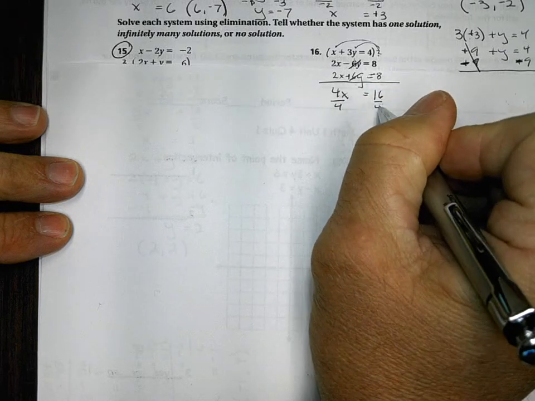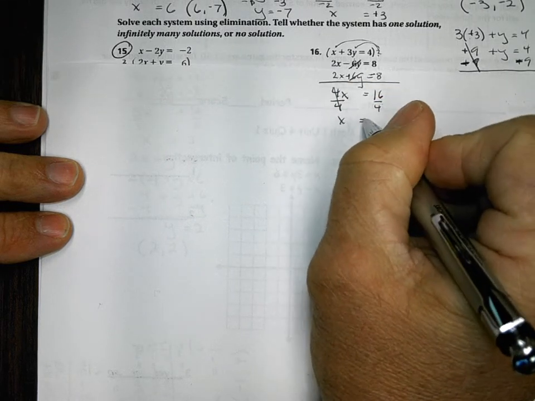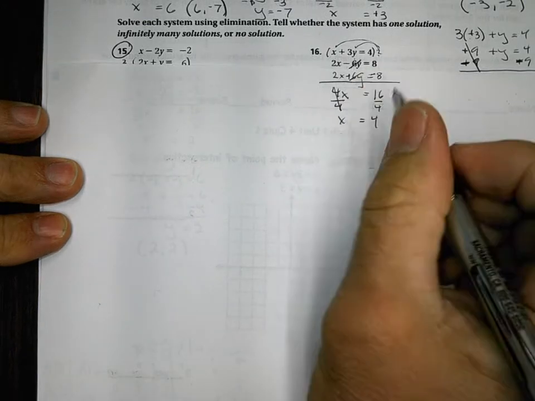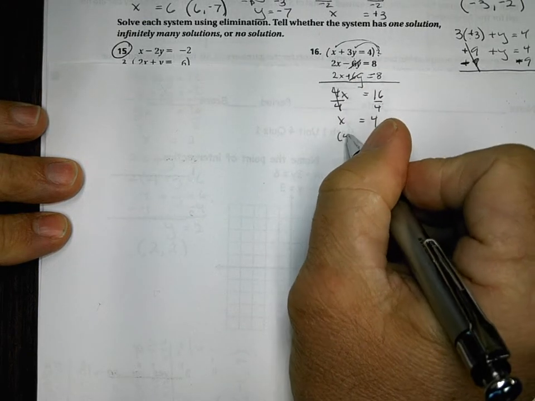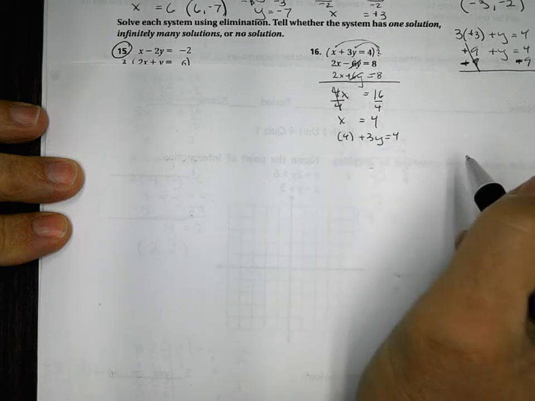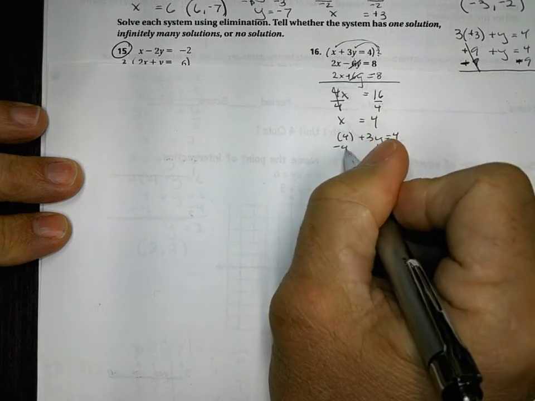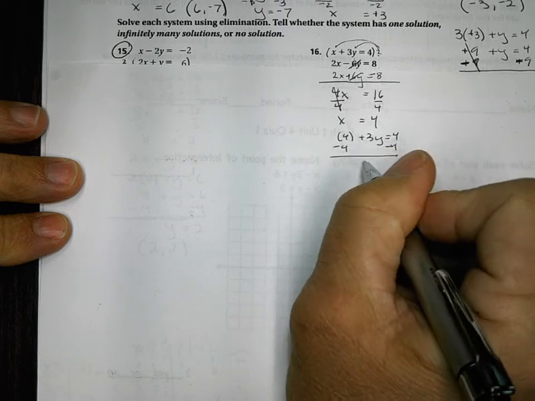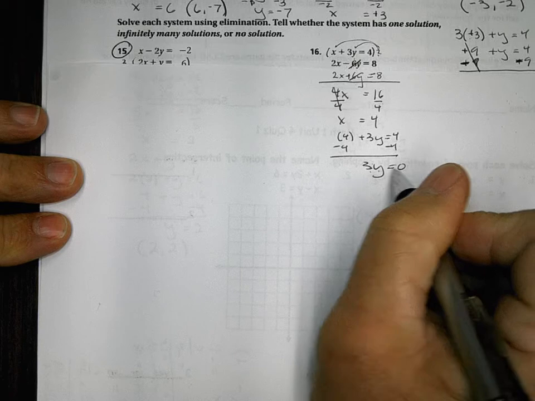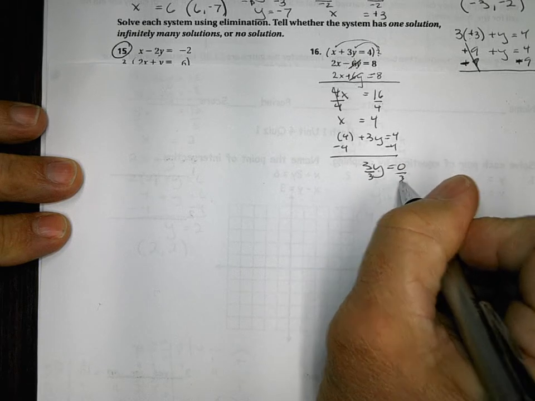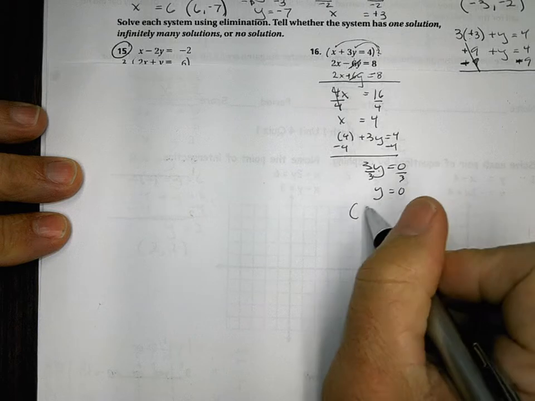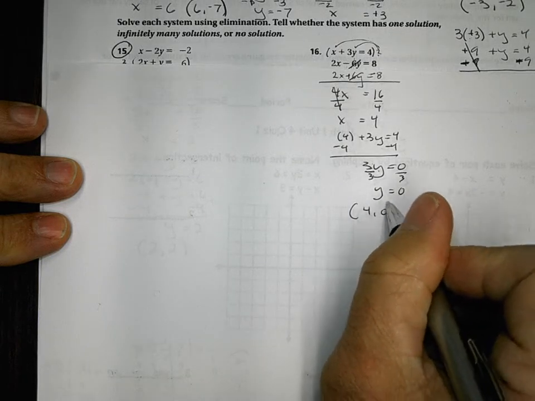Divide both sides by 4, we get x equals 4, and then plugging that back in, I'll plug it back into the top equation, so we get 4 plus 3 times y equals 4. I will then subtract 4 from both sides. We get 3y equals 0. You should realize 3 times 0 equals 0, but we'll divide both sides by 3 and get y equals 0. So your ordered pair here is 4, 0.